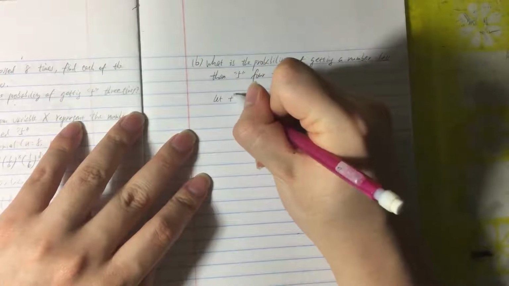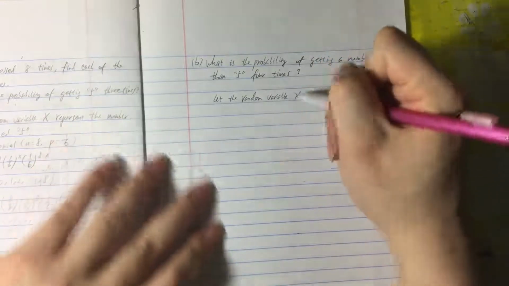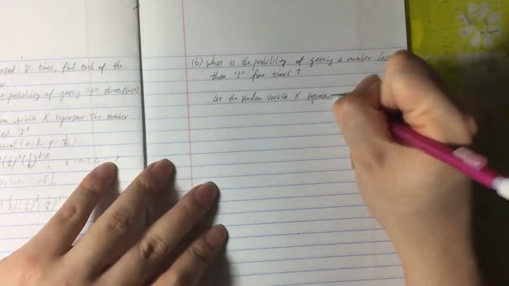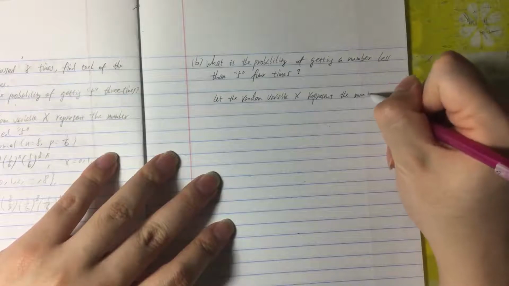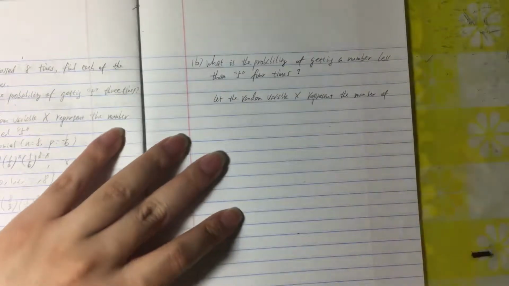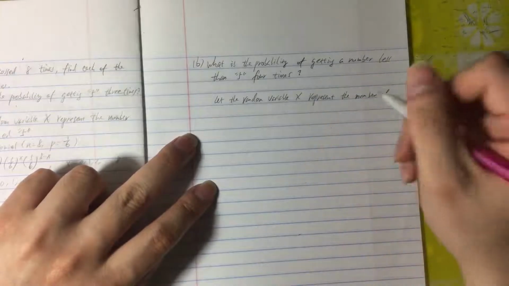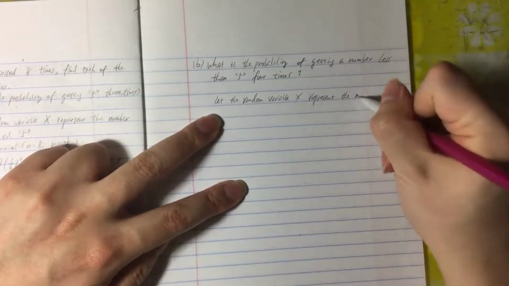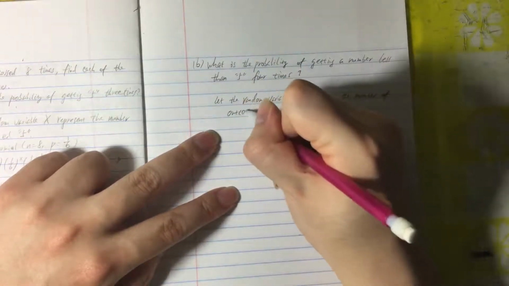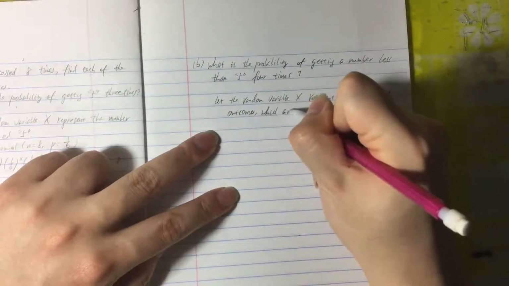So let the random variable x represent the number of outcomes which are less than 5.